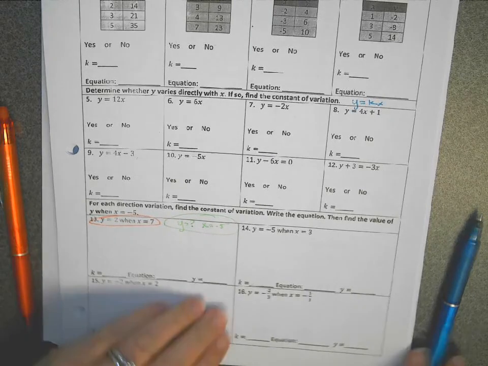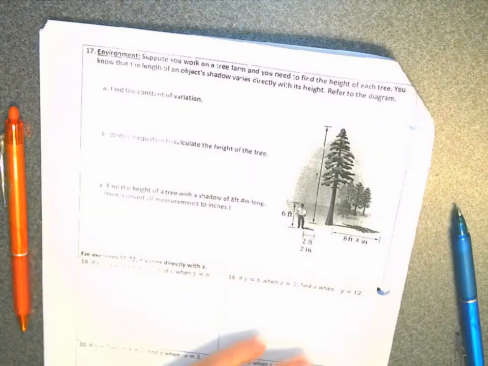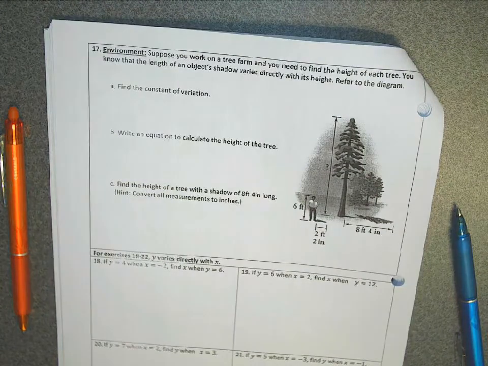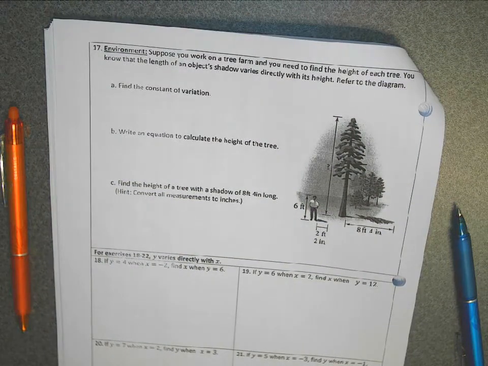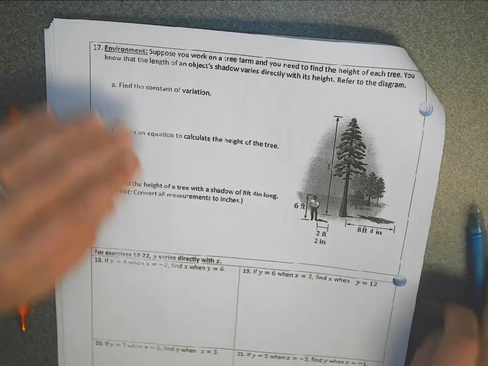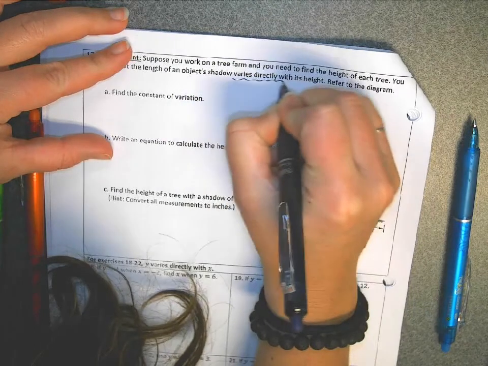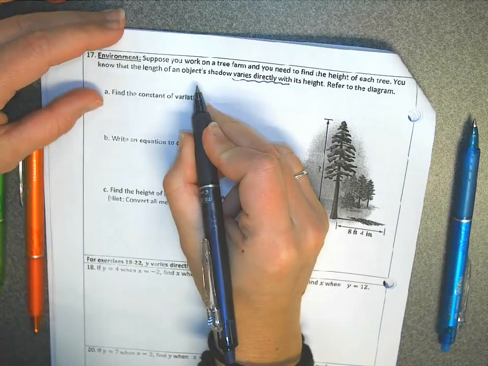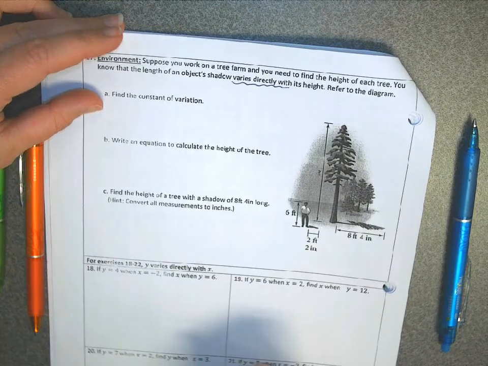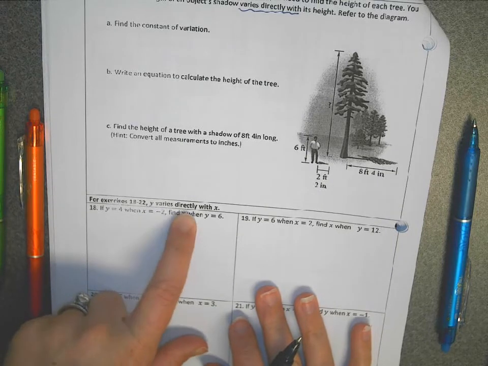Okay. All right, then for the next page, on the back side, this is where everybody got stuck in first hour. So I'm going to read it with you so we can make sure that we figure this out today. It says, suppose you work on a tree farm and you need to find the height of each tree. You know that the length of an object's shadow varies directly with its height. Here's that sentence. Varies directly with. What comes first, x or y? How is it usually written? Let's read this sentence below. How is it usually written? Y varies directly with x.